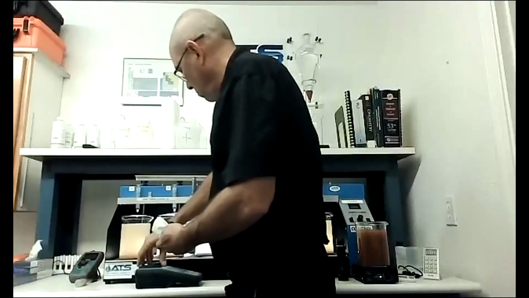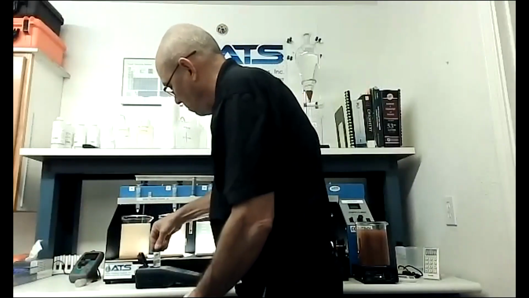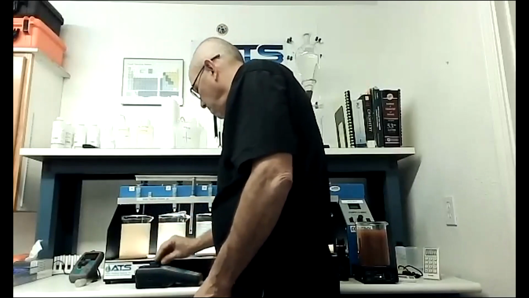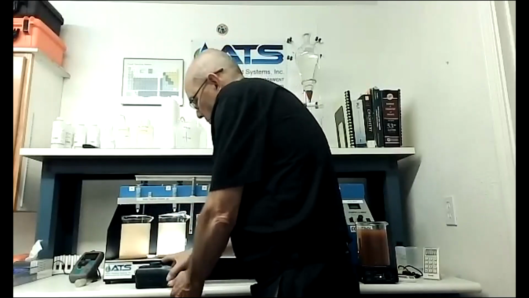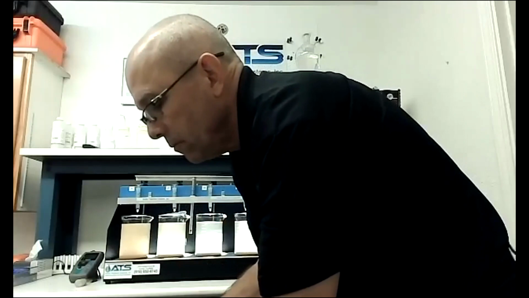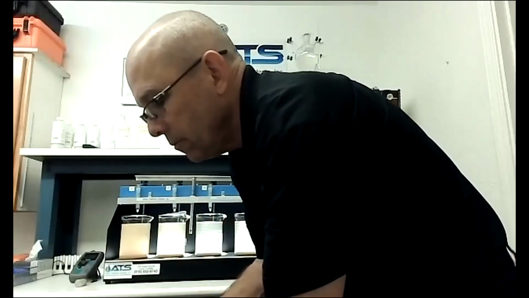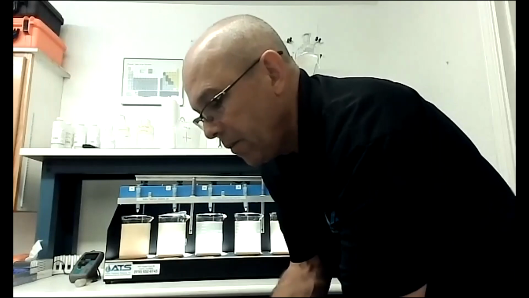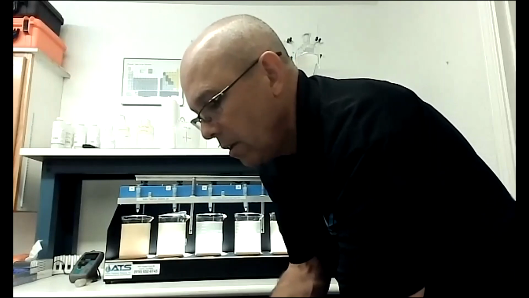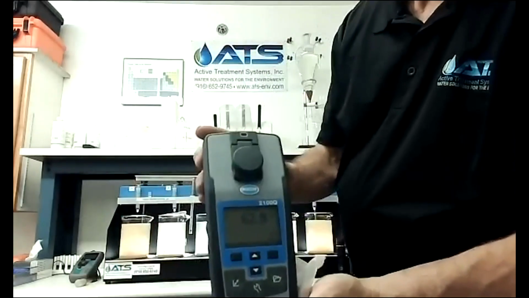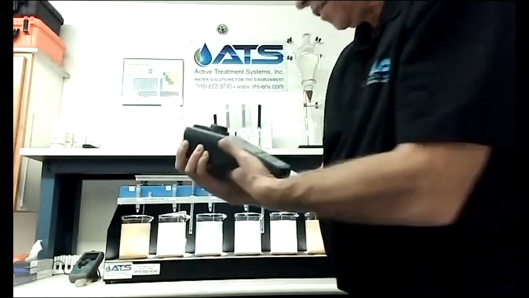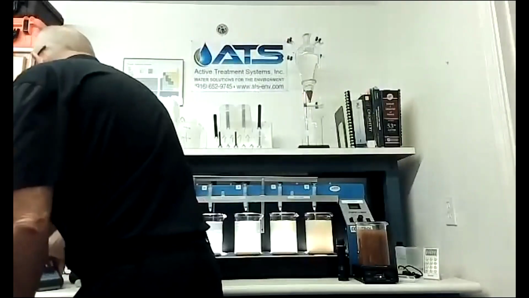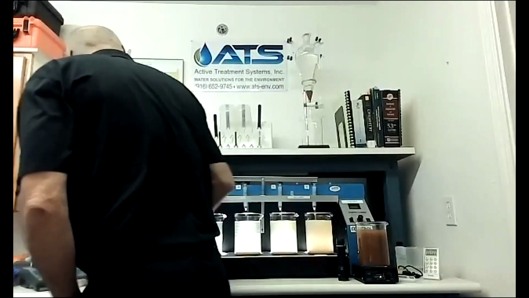Invert a couple times. All right, we're going to look for turbidity here and see what this one is. 62.9. I'm not sure if you can read that, but it's 62.9. That's a little low compared to what we need.